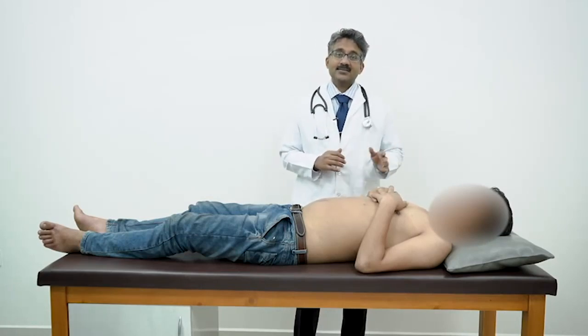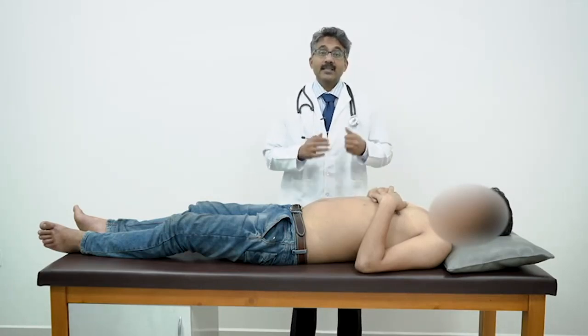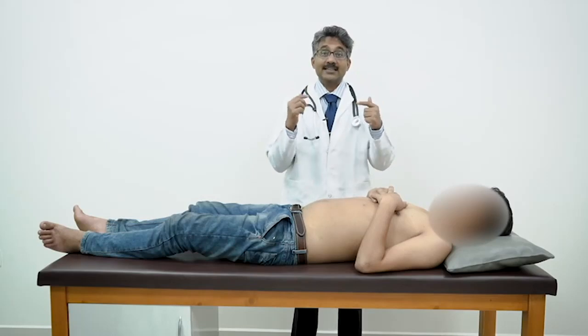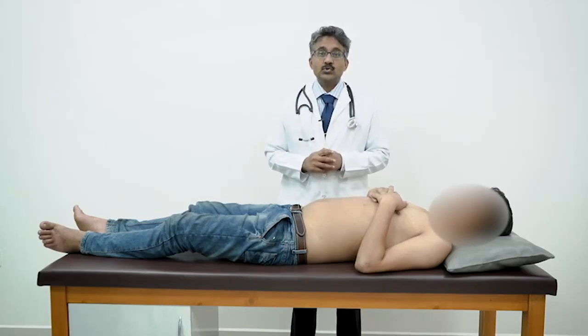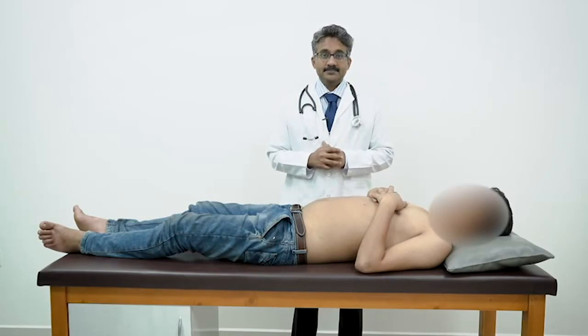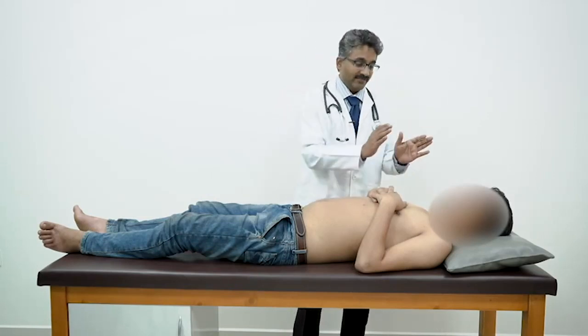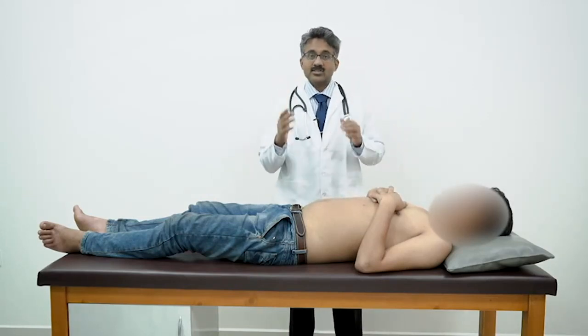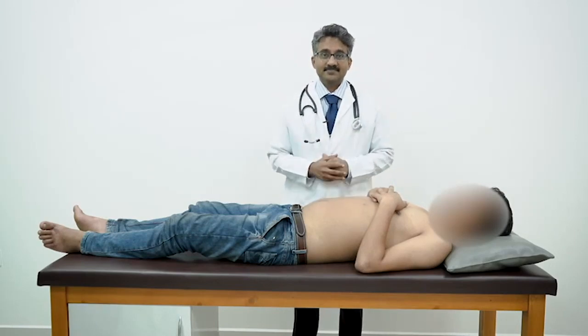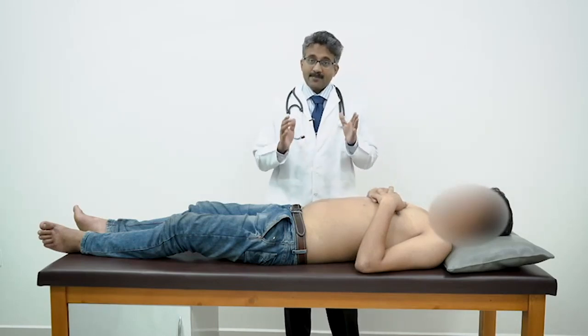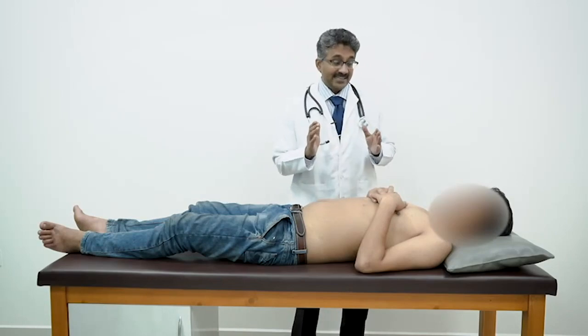Pallor, icterus, KF ring. Then in the lower eyelid you have to look for xanthelasma. Xanthelasma is a feature of primary biliary cirrhosis due to hypercholesterolemia. What are the other things you look for in the face? Parotid gland enlargement. Parotid gland enlargement is a feature of alcoholic liver disease. So you have to look for parotid gland enlargement in alcoholic liver disease.